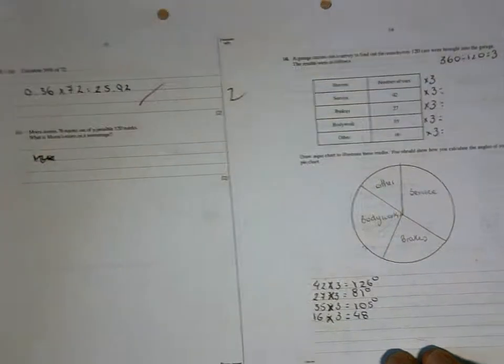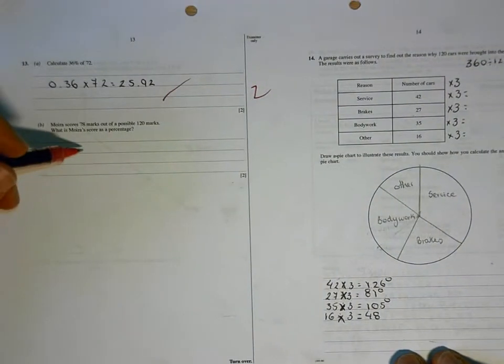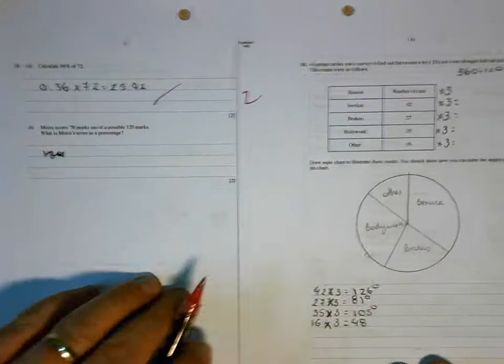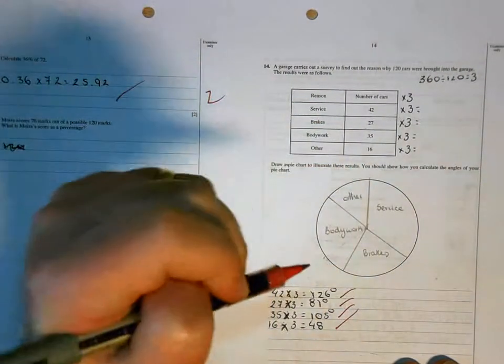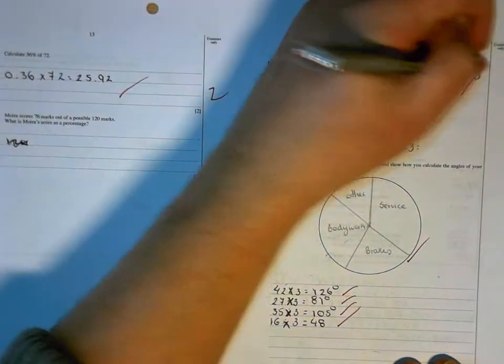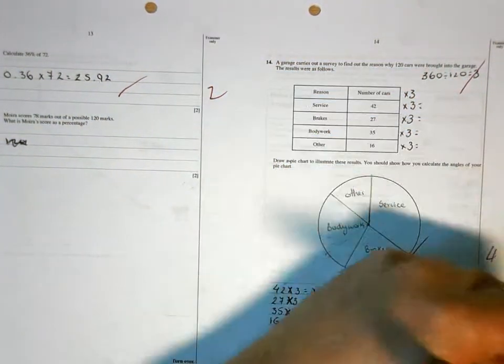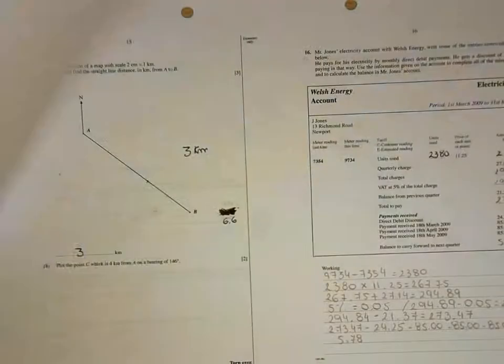That's correct, well done. With this one, I'll go through that in class tomorrow because everybody seems to be getting that one wrong. This is good, well done. Good, excellent, 4 marks. 6 for the page.